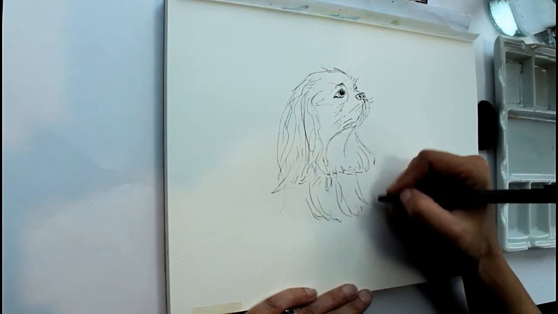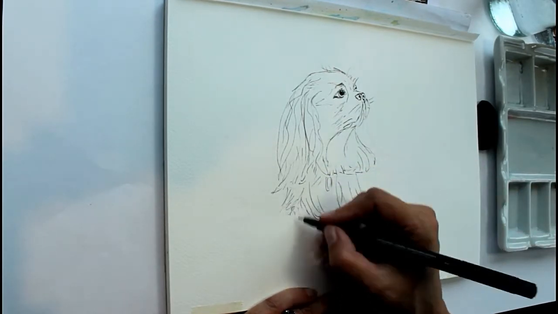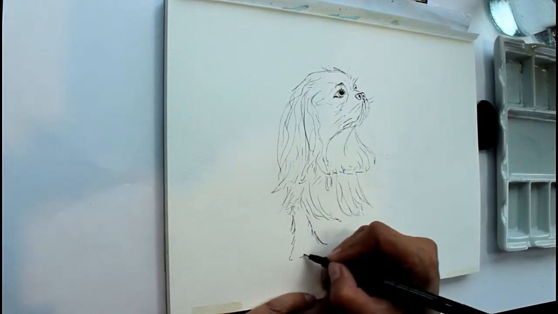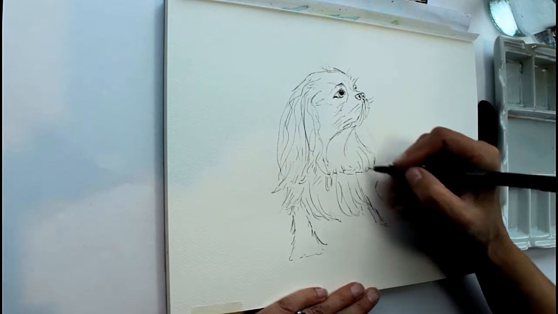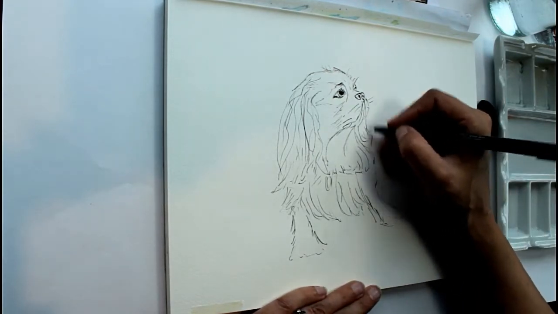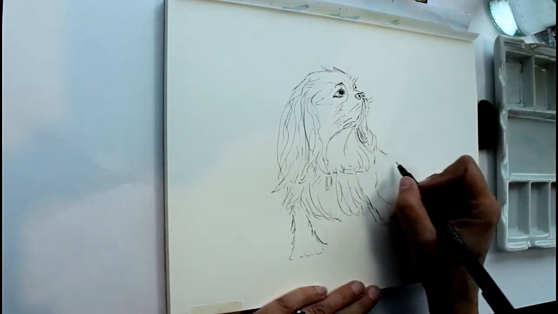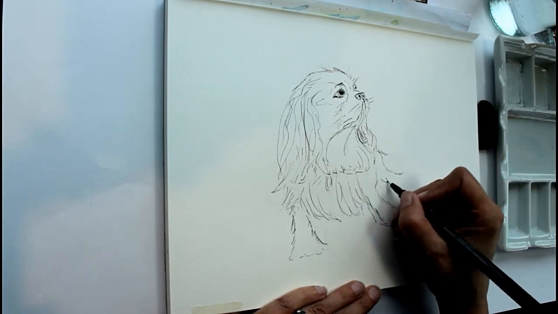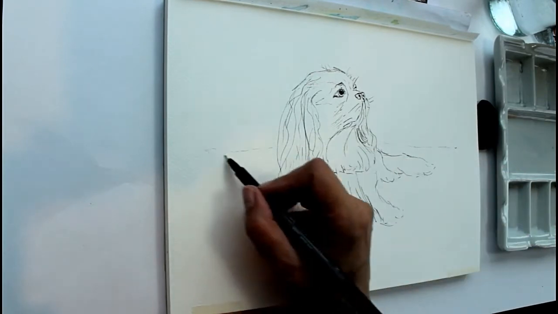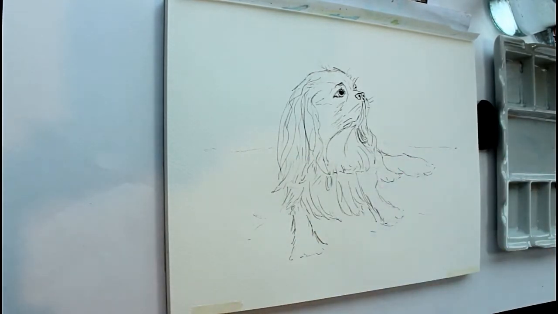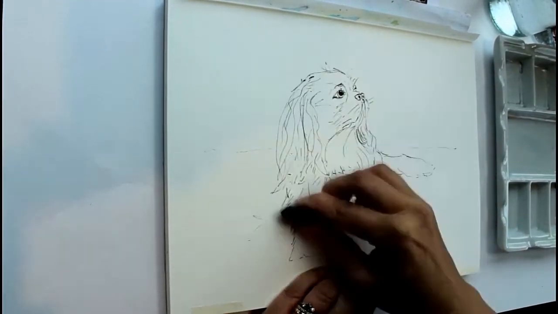So look very carefully, firstly at the measurements. Compare the width of the head to the length of the ear, compare the width of the head to the length of the body or the legs, compare the length of the legs to the length of the back, the width of the feet to the width of the nose, all these kind of things. If you keep measuring those and checking them against each other, you'll end up with a more accurate drawing.